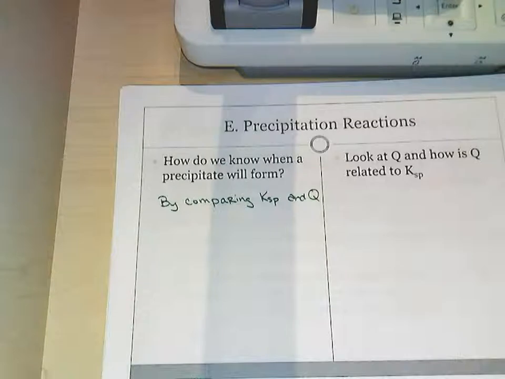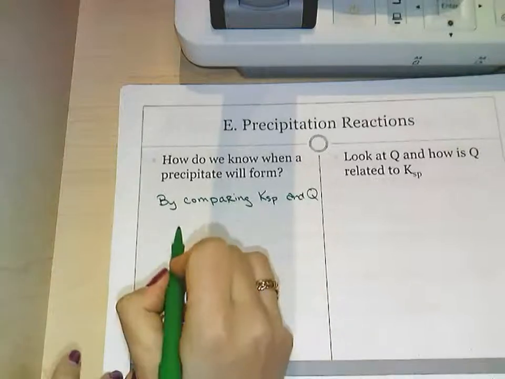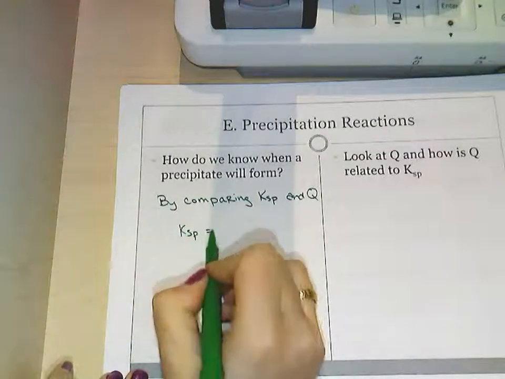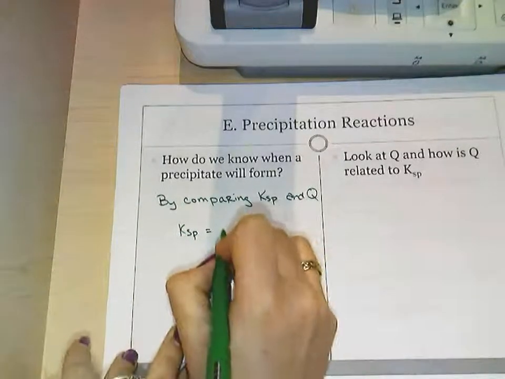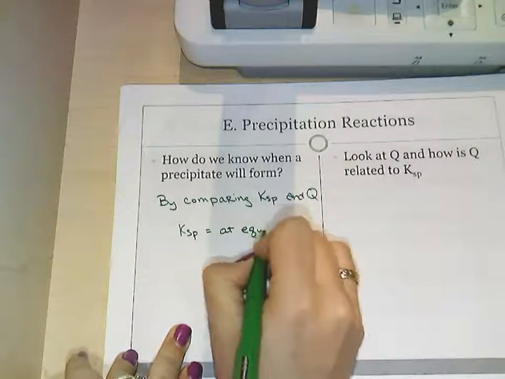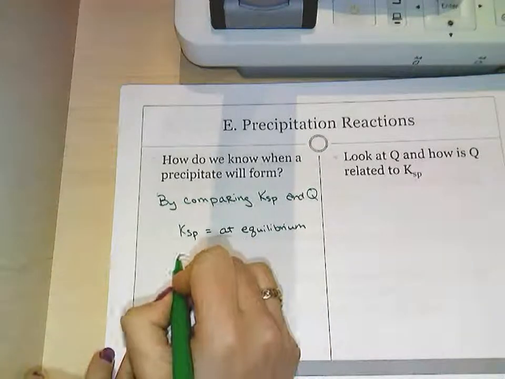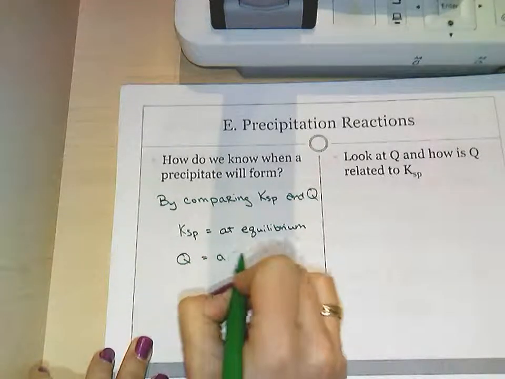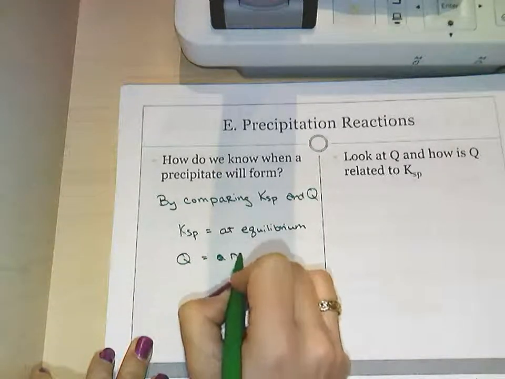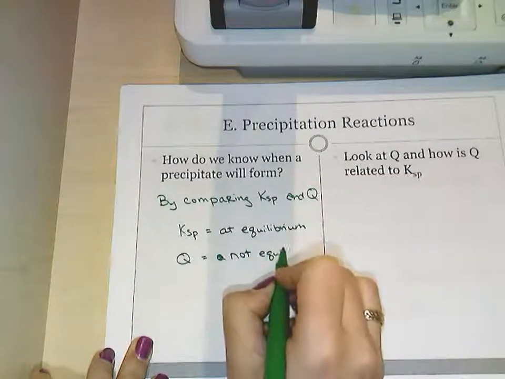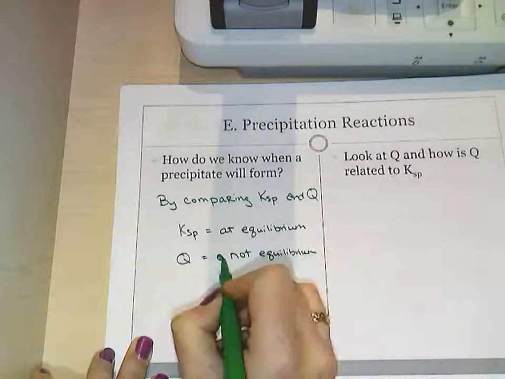So at what point of the reaction is big K true? All the time, just one spot in time, starts with an E, at equilibrium, right? Ksp is by definition, in its name, at equilibrium. Where Q is everywhere but equilibrium.